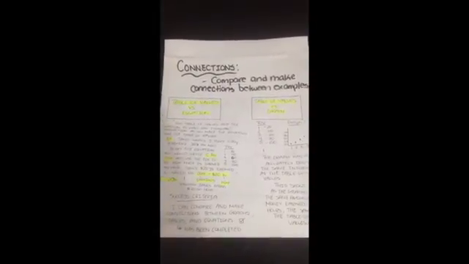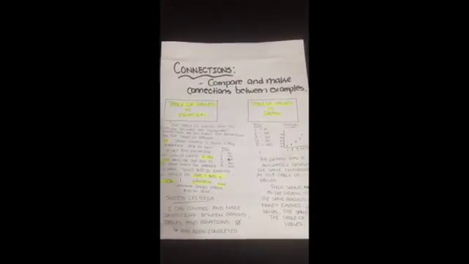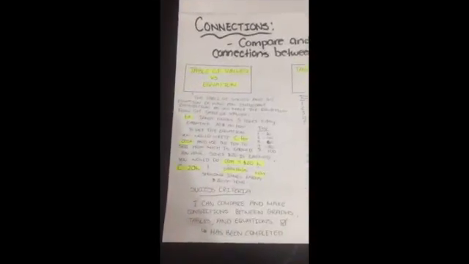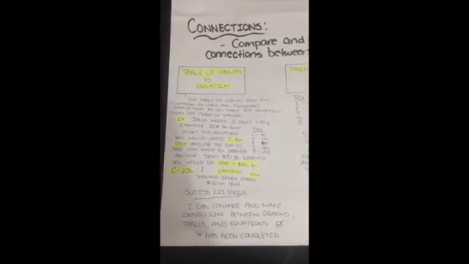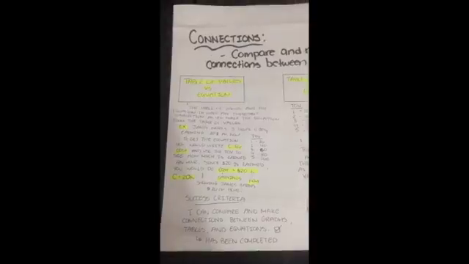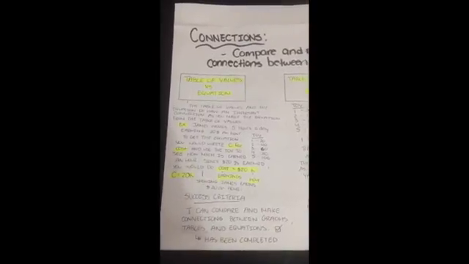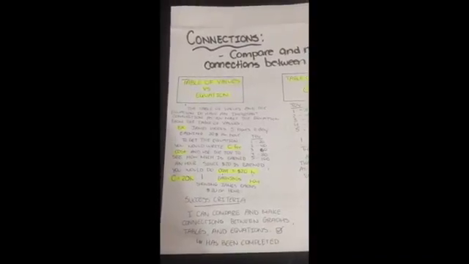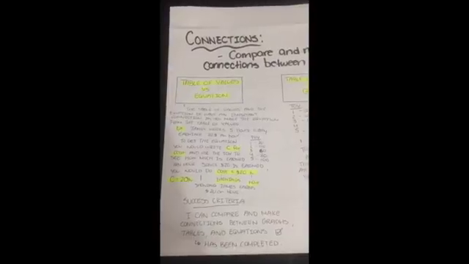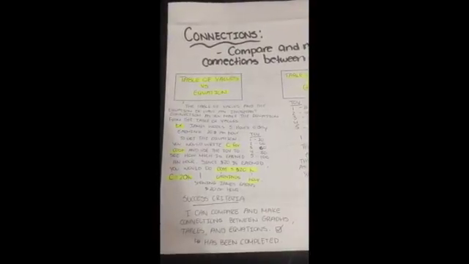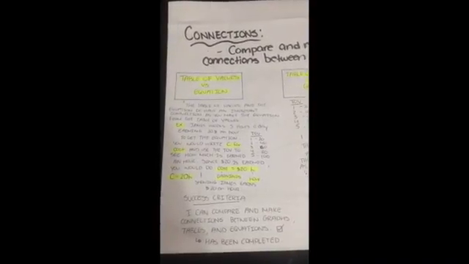My second success criteria, compare and make connections between examples, is shown here. The first connection I have made is between the table of values and the equation. The table of values and the equation do have an important connection as you make the equation from the table of values. An example would be James works 5 hours a day, earning $20 an hour.